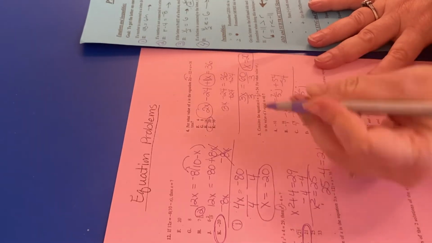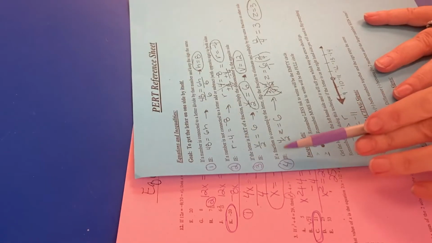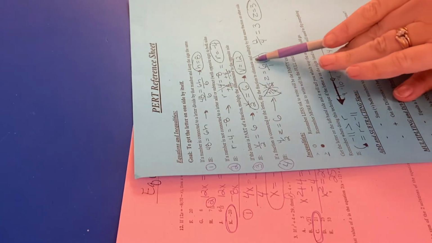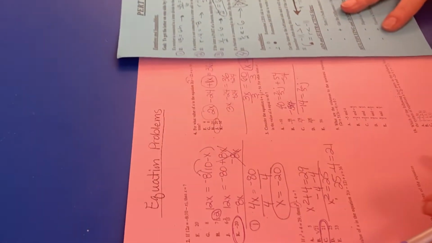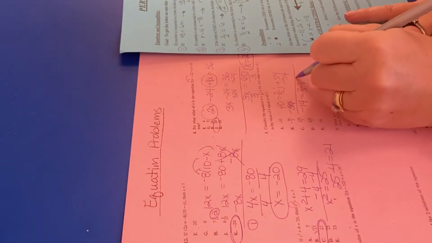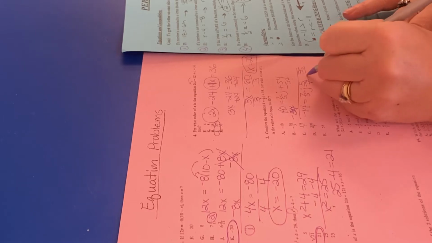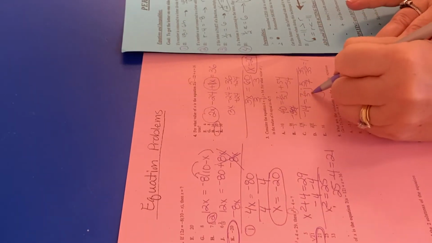7/5 j. Now, if we're using this reference sheet, it's the number 4 rule. If a fraction is connected to the letter, flip the fraction to eliminate it and multiply by the same fraction on the other side. So in this case, we're going to go 5/7. So 35 over 35 equals 1. We get rid of it, and now we just have j by itself.